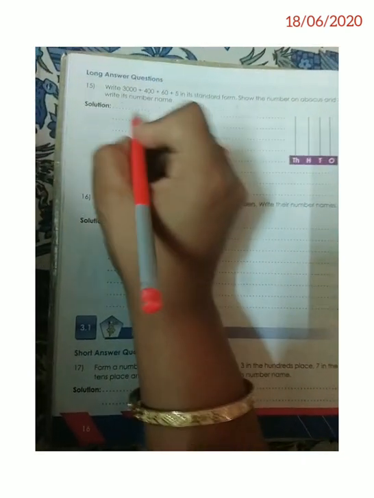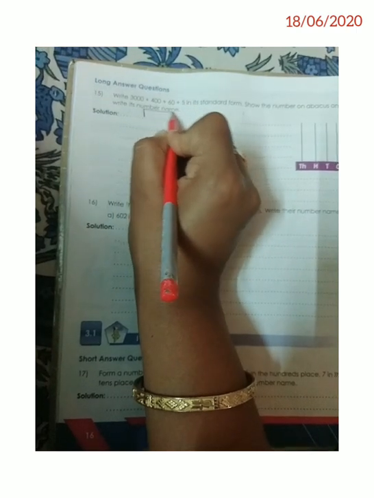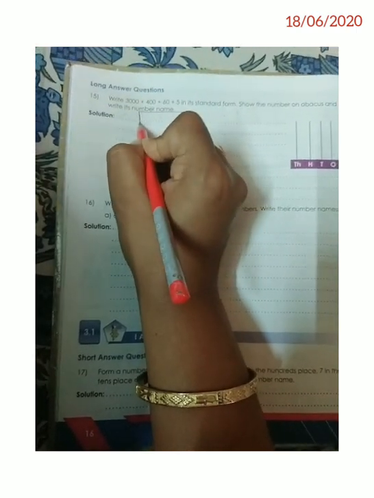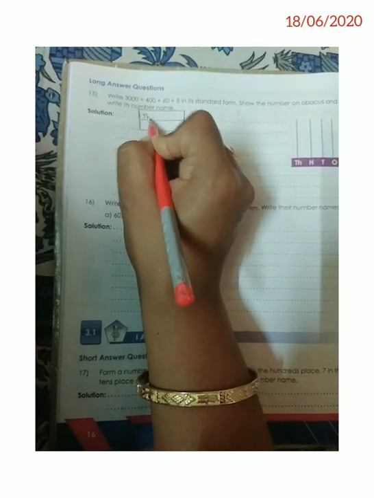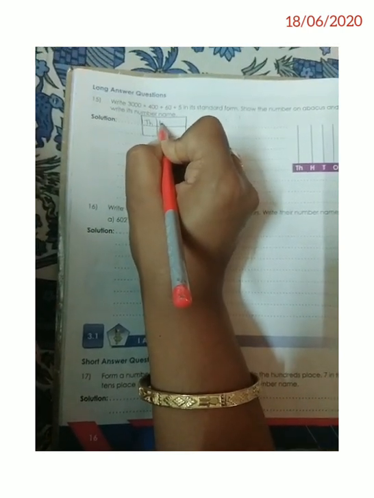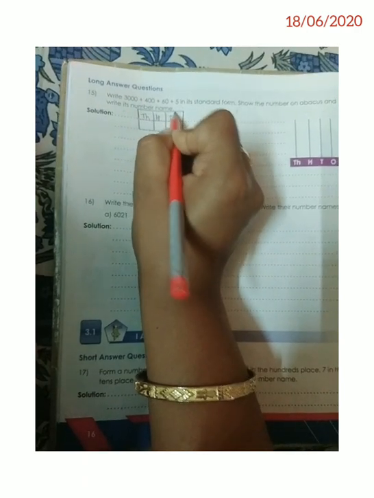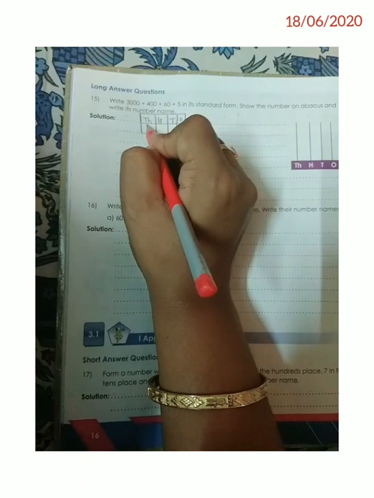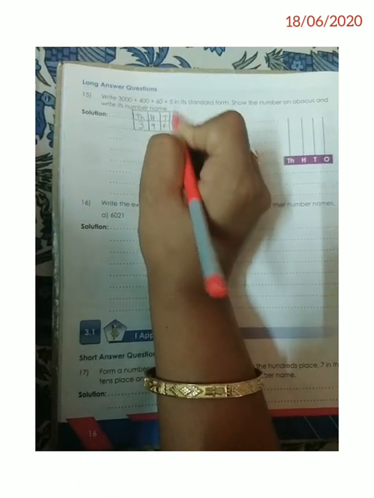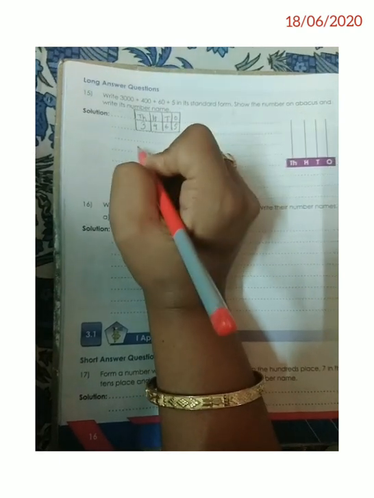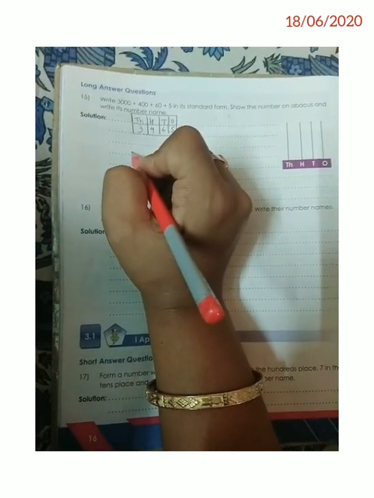Okay, so using place value chart, we can write it like this, isn't it? In the place value chart, let me write down thousand, hundred, tens and ones. So 3000, so we'll write 3 here, 400 we'll write 4 here, 60 we will write 6 here, and 5 we'll write under ones.